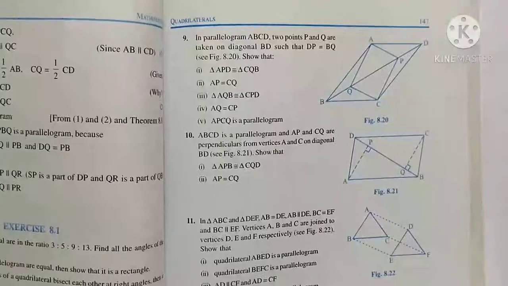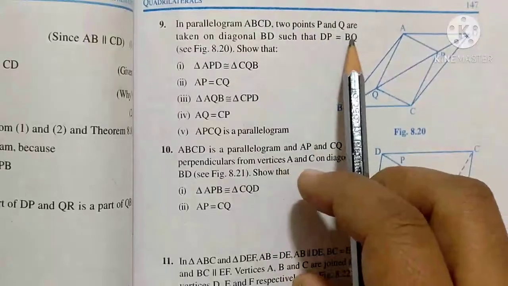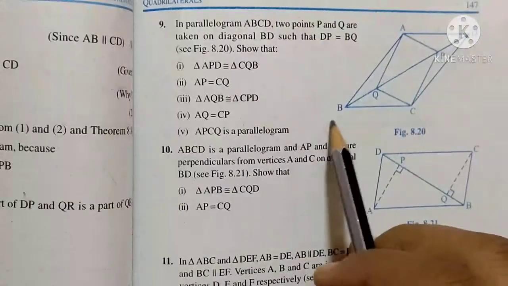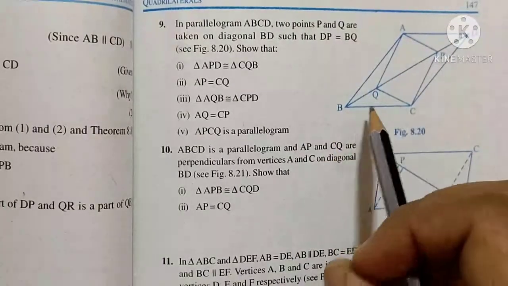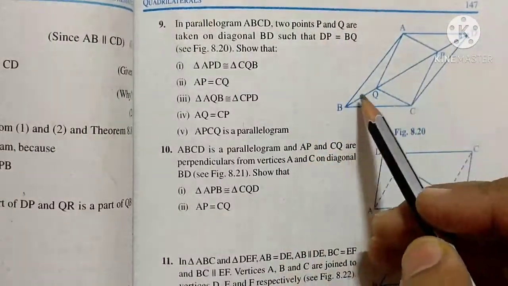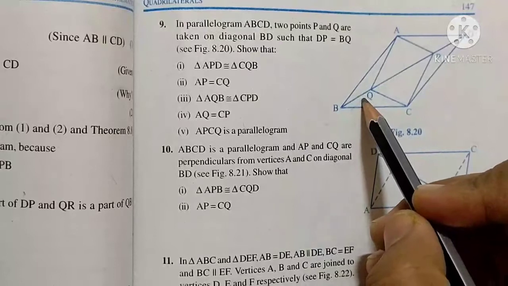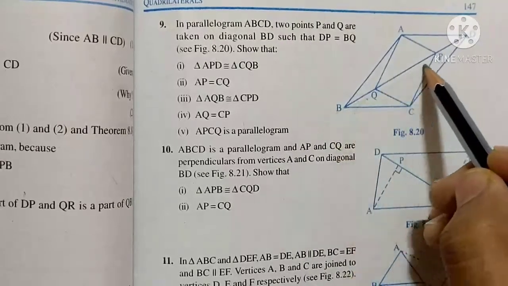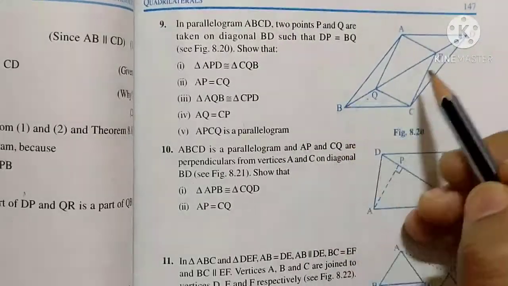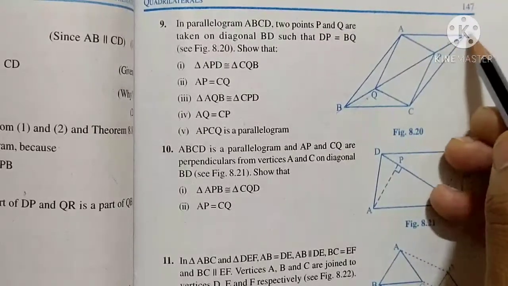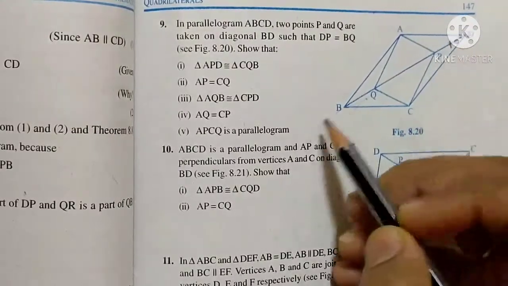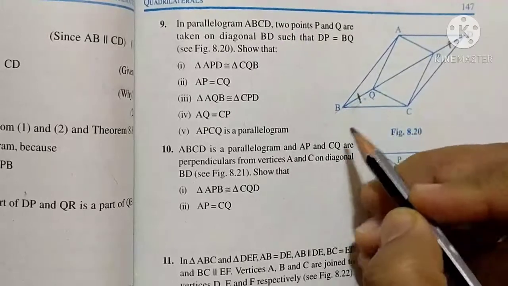So we are doing question number 9 of exercise 8.1, and it says that in a parallelogram ABCD, two points P and Q, as you can see here, ABCD is a parallelogram in which two points P, this one, and this point Q are taken on this diagonal BD, such that DP, this one from here to here, DP is equal to BQ, this one.